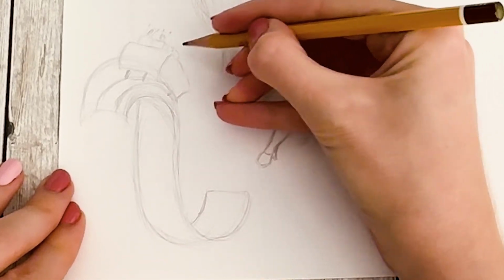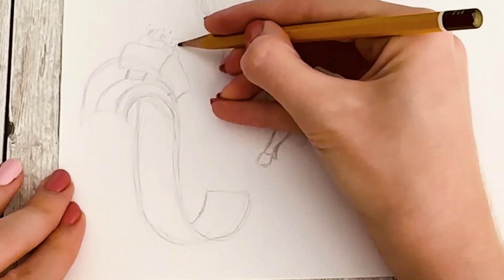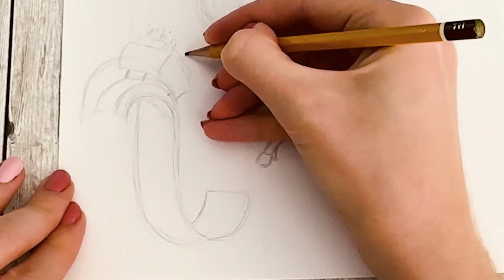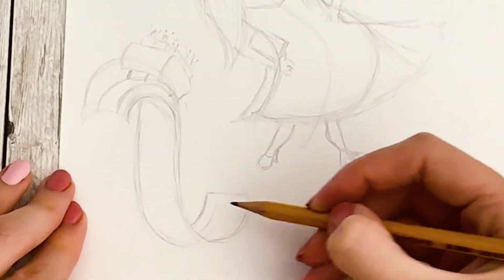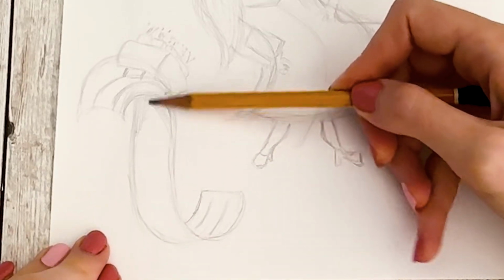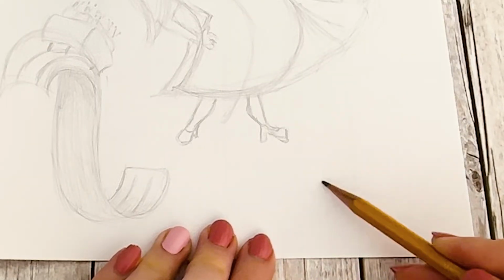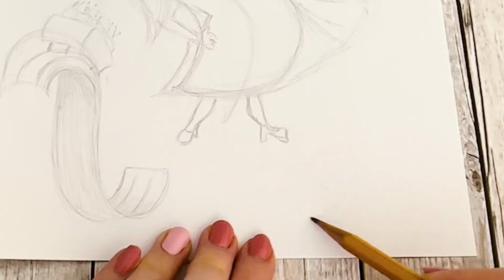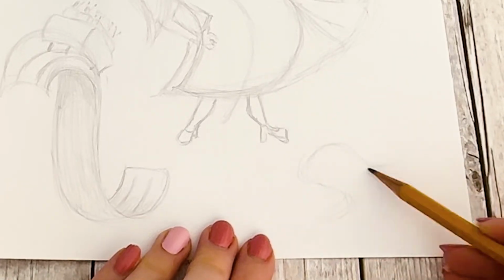Everybody can draw that. And maybe the first row. Let's create something very weird.